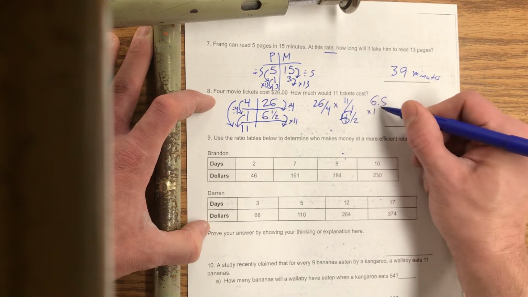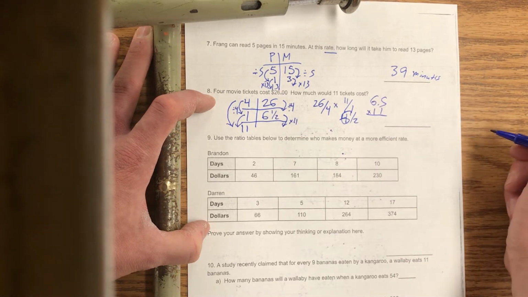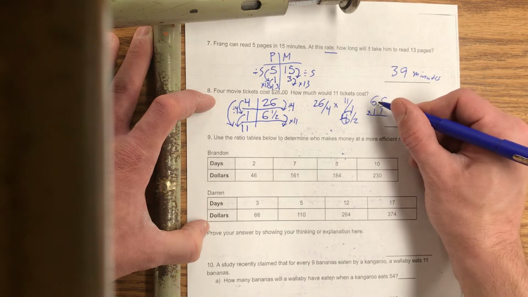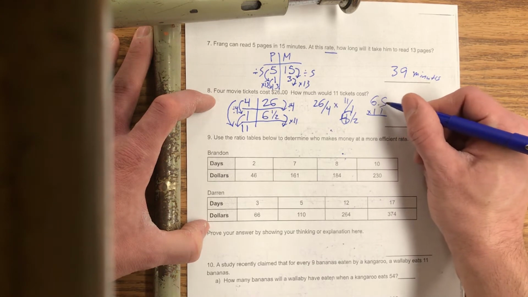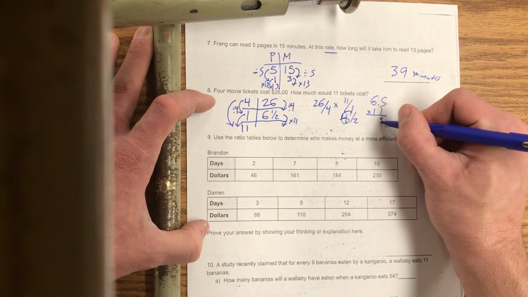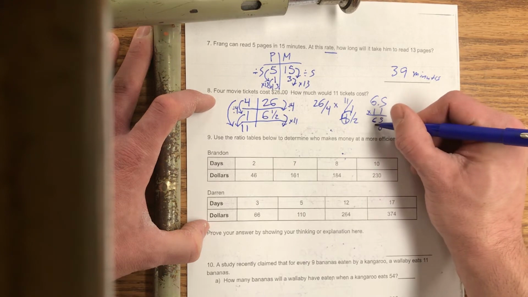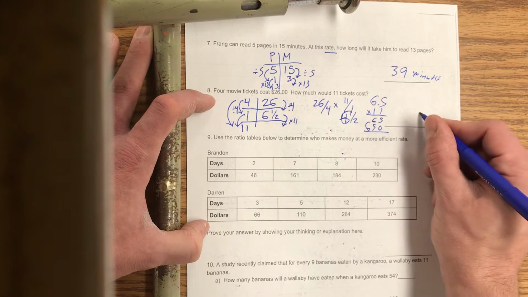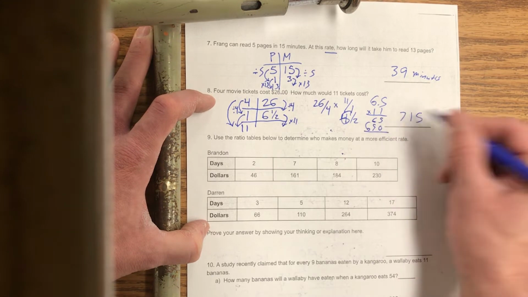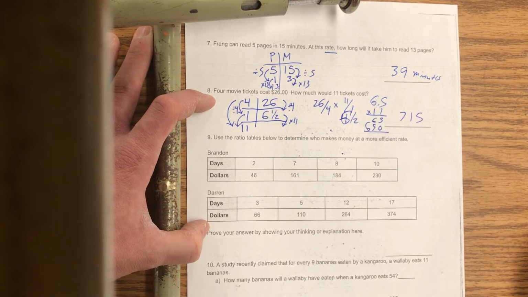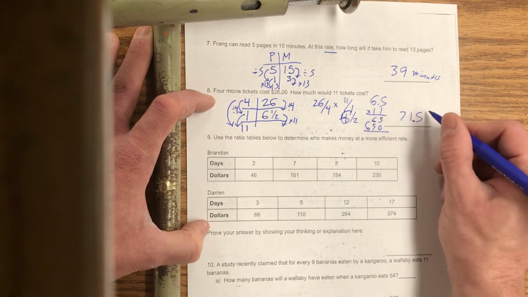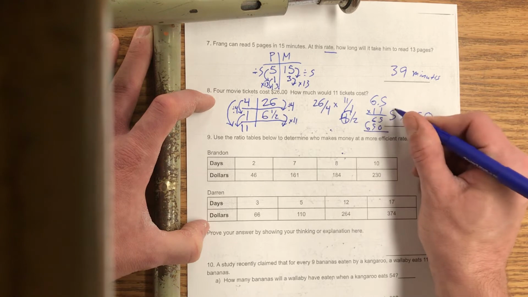6.5 times 11. And if there are any students still in the room, they should probably work on their sheets instead of just watching me very intently right now. So I'm going to get rid of the decimal and then do this math, and then I'll bring the decimal back. Adding these up, I get like 71.5. But it's money, so I need a 0, and I'll put a $ sign there.